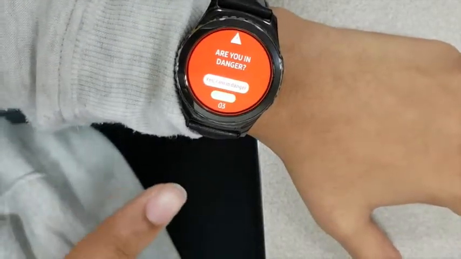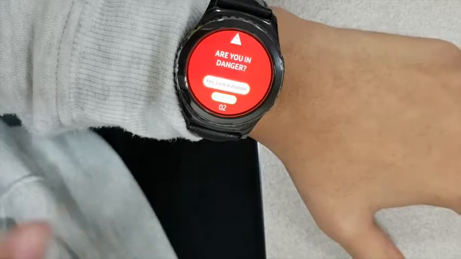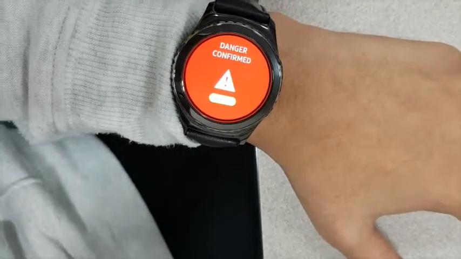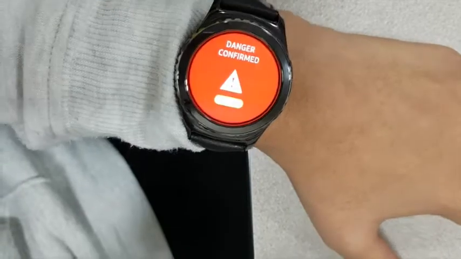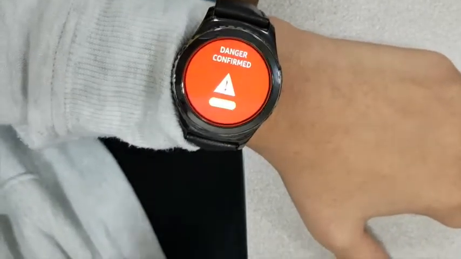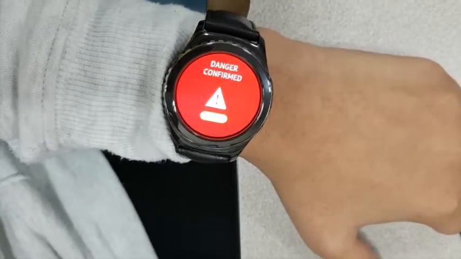And if I don't do anything within 10 seconds, then it's going to automatically publish an alert status that's going to be unconfirmed. The application will assume that I am in danger since I did not interact with the watch, and it's going to publish this to the phone.